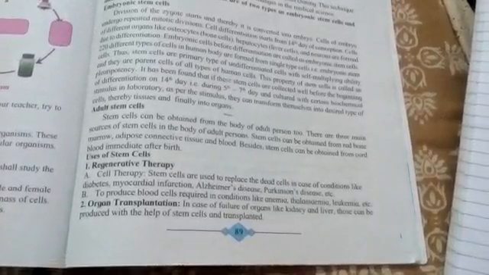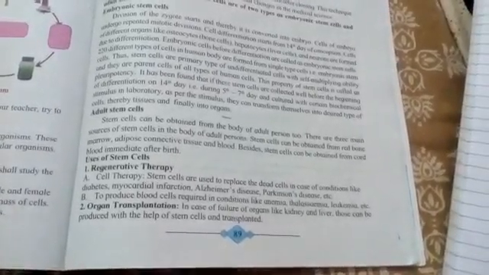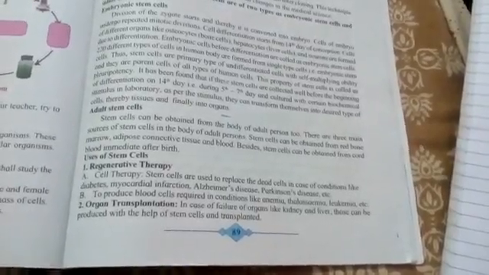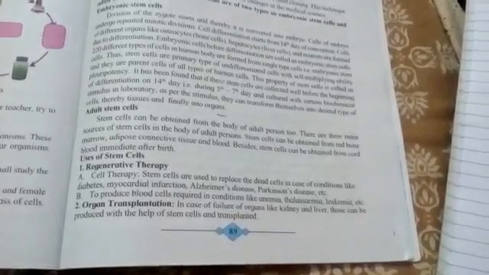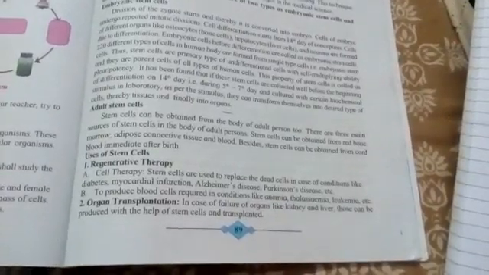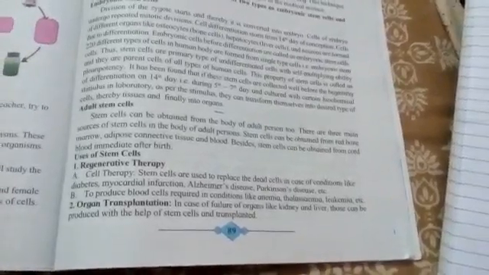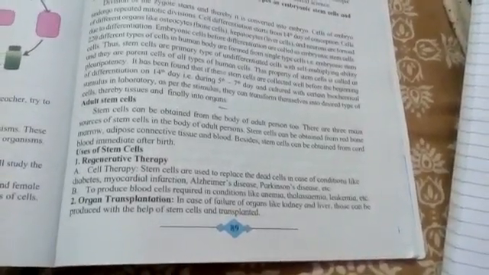And then there is Parkinson's disease. In Parkinson's disease, the central nervous system is affected. So our movement is also affected because of Parkinson's disease, and it results in tremors. So if we are using these stem cells, we can treat various kinds of diseases which are related to our mental health.